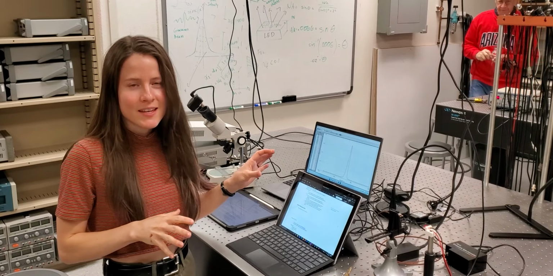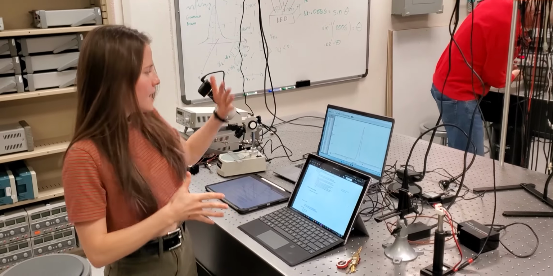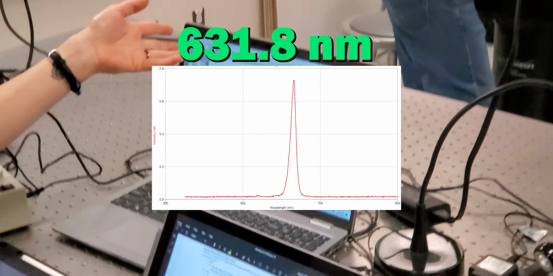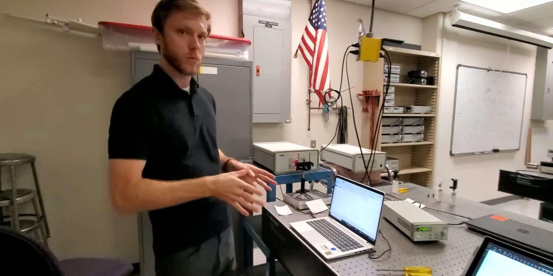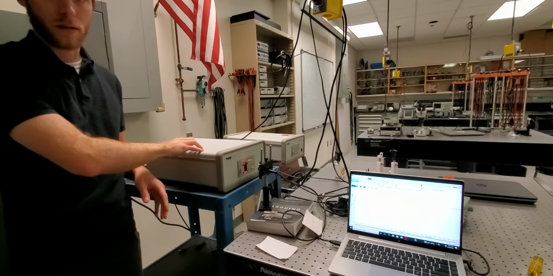For this part, we're using the optical spectrum analyzer to measure the output spectrum of the LED, and we have found a peak wavelength of 631.8 nanometers. So what we have here is our laser diode is emitting into this optical spectrum analyzer.